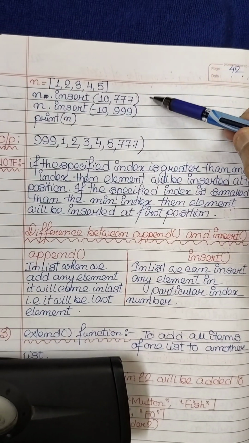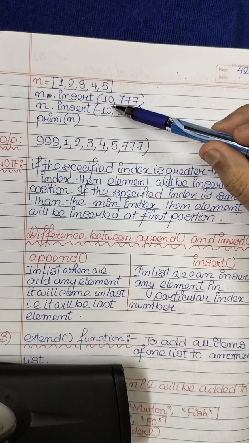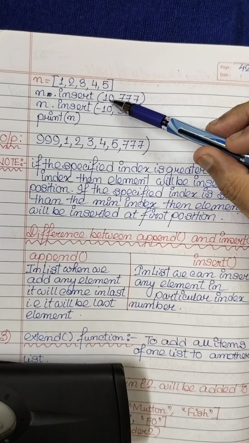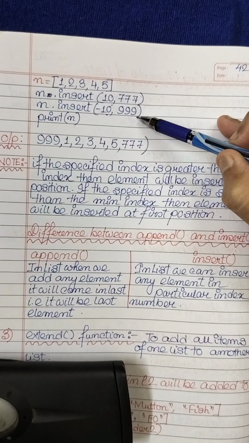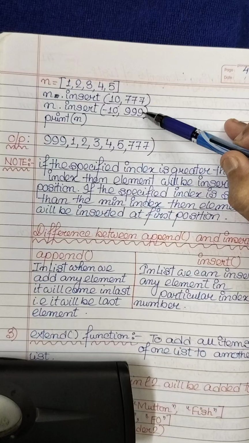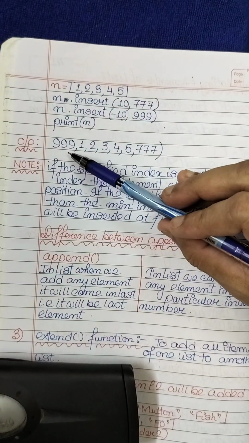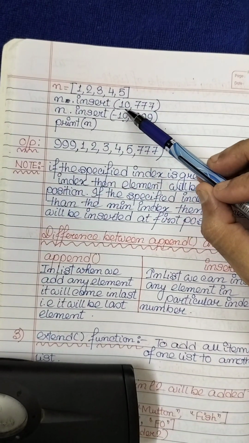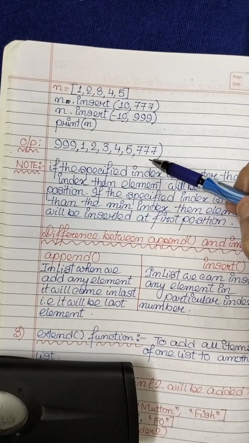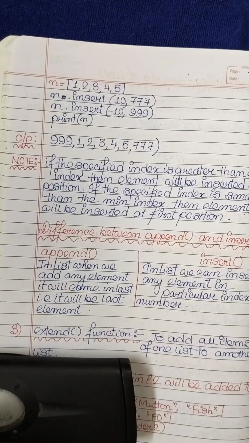This is the Python program using a list. This is the inserting position, this is the inserting element. This is also an inserting position and inserting element, and this 999 will be stored at first, because minus 10 is at the beginning and plus 10 is at the end, and 777 is added.